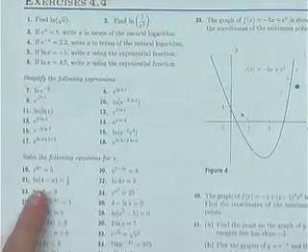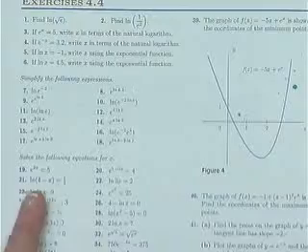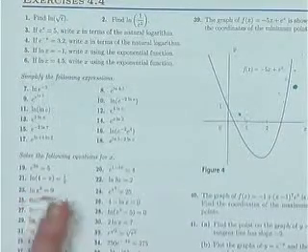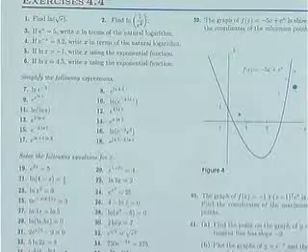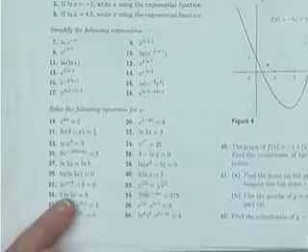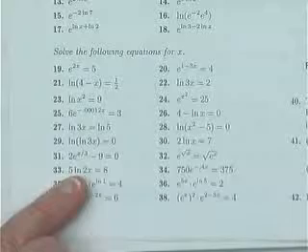When you have a natural log equation and the variable is part of the argument, what are you going to do? Let both sides be the exponent for e so that you can use those properties there. Okay? And like in number 33, before you could let both sides be the exponent for e, what do you need to do?